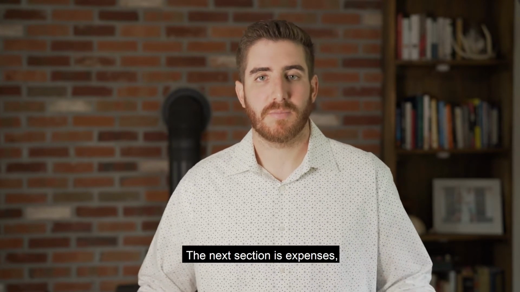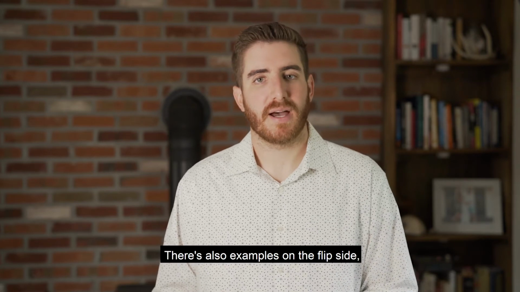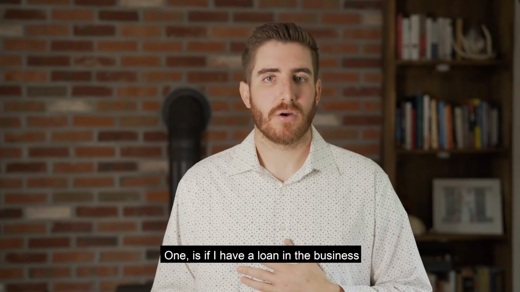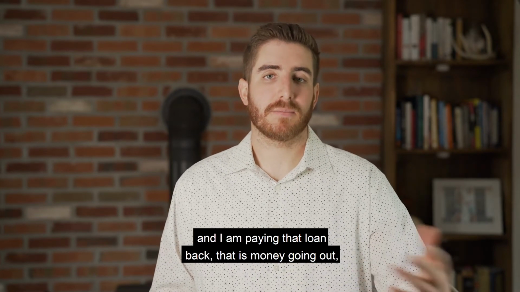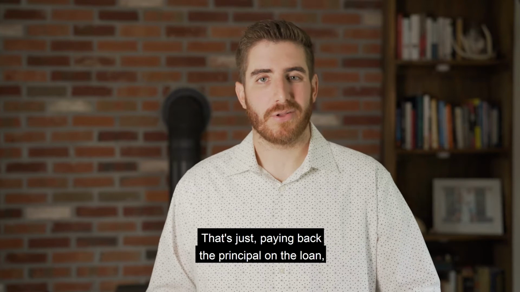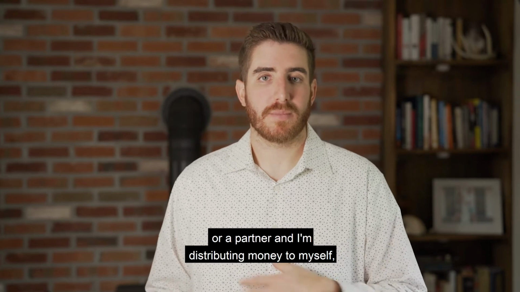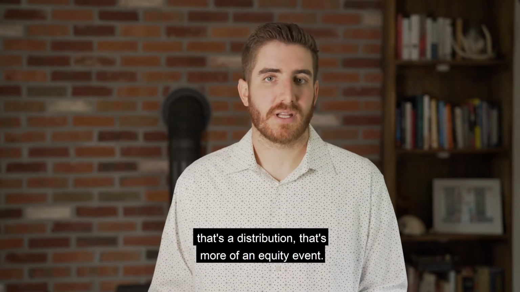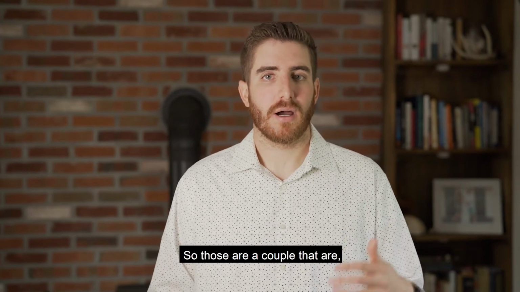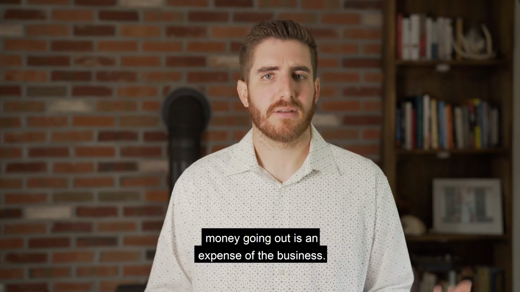The next section is expenses, and these are pretty straightforward. This is money that's going out of the business. And there's also examples on the flip side of money going out that are not considered expenses. One is if I have a loan in the business and I'm paying that loan back, that is money going out, but that's not necessarily an expense. That's just paying back the principal on the loan. So that's not an expense. The other one would be typically if I'm an owner or a partner and I'm distributing money to myself, that's a distribution. That's more of an equity event. That's not an expense of the business. So those are a couple that are money going out that aren't considered expenses. But for the most part, money going out is an expense of the business.